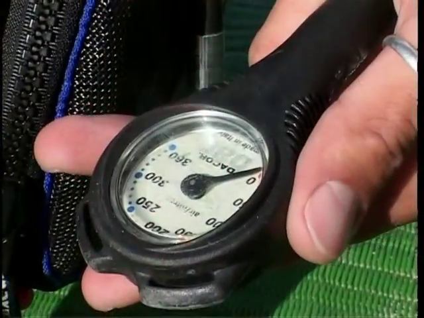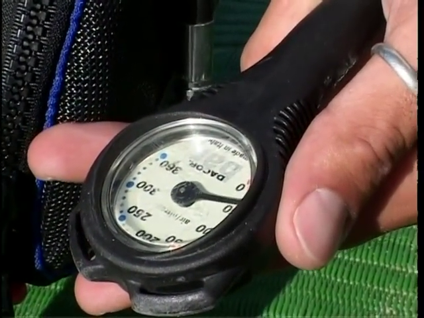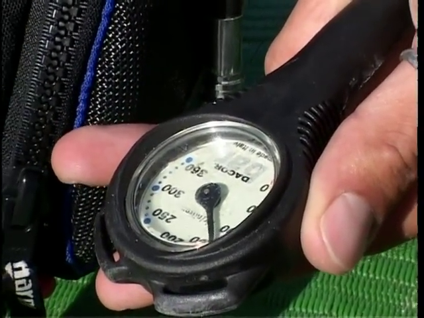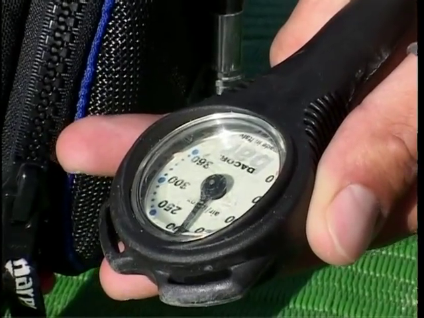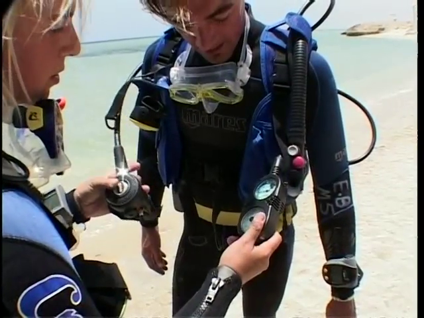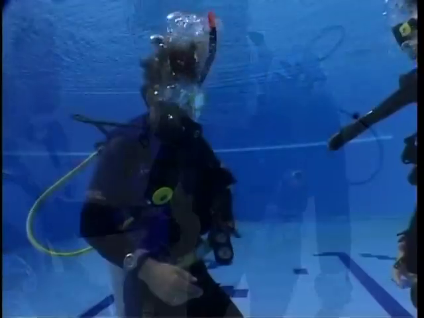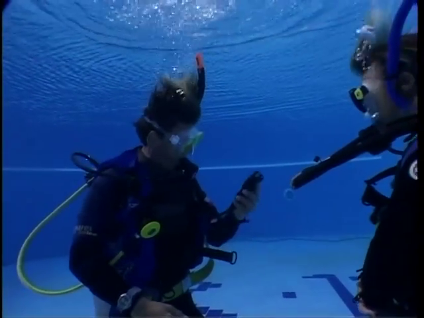Another piece of information that we need to know, for example, in order to calculate our surface air consumption rate, is the depth. To measure depth, we use a depth gauge, which is a special instrument that actually measures the ambient pressure.